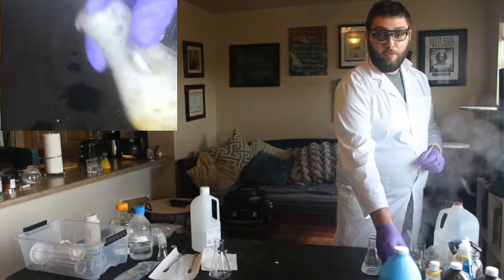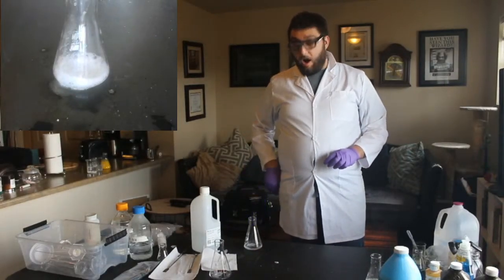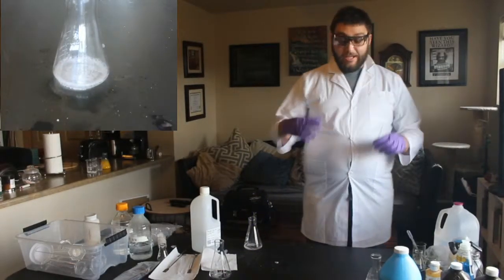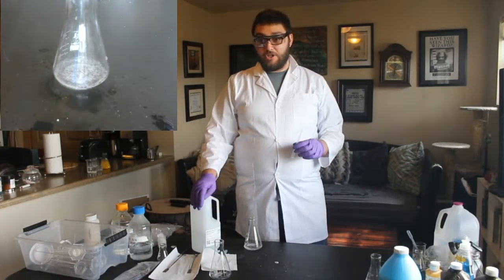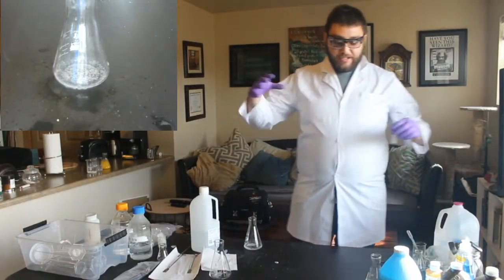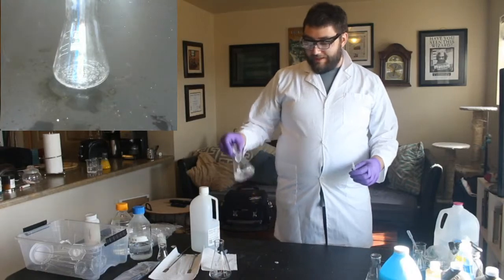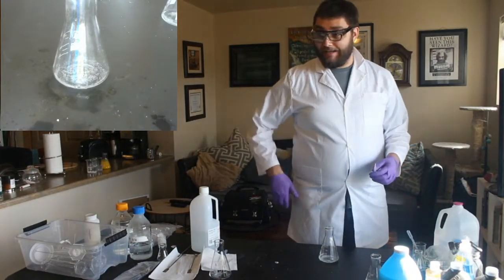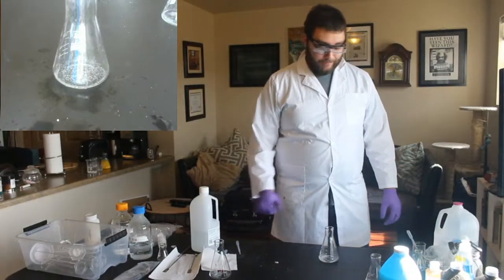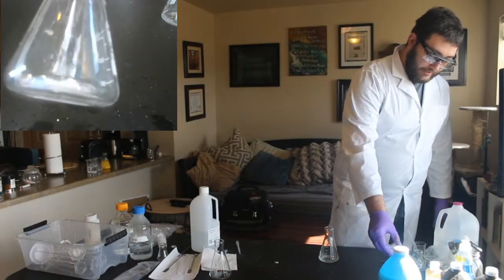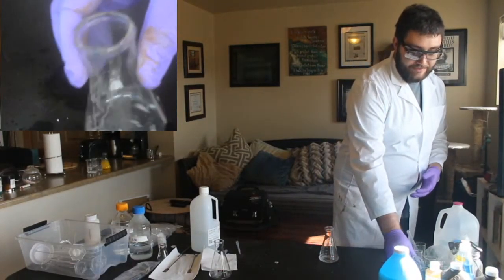So it's putting off a whole bunch of steam. Woo! And it released all of that oxygen that was bound, because remember, hydrogen peroxide has extra oxygen compared to water. It released all of that oxygen really fast, because this KI, potassium iodide, is a catalyst. And now this is very hot. You can see it steaming.